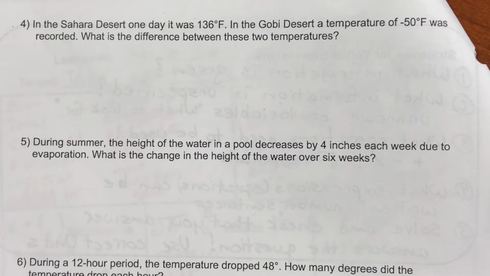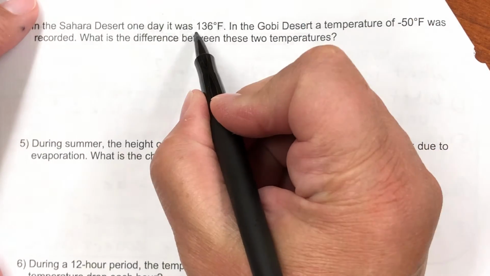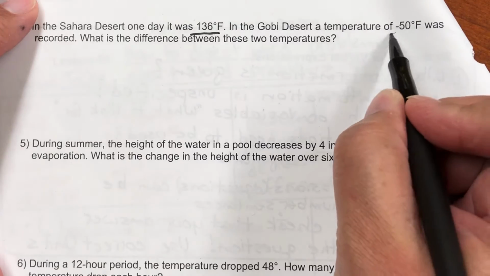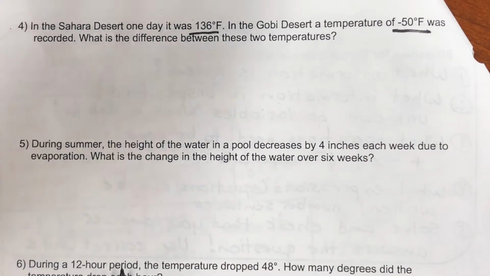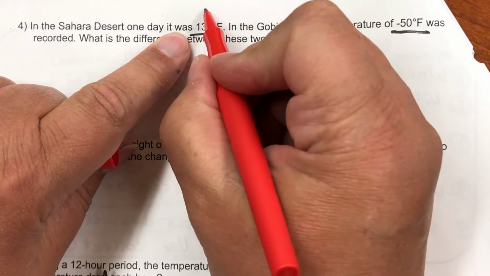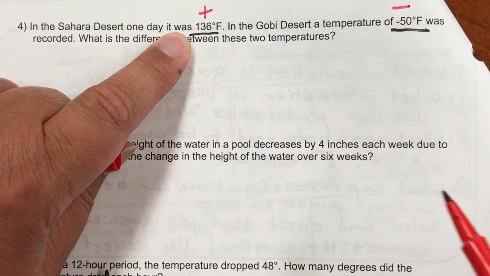And let's get started. In the Sahara Desert one day, it was 135 degrees Fahrenheit. In the Gobi Desert, a temperature of negative 50 degrees Fahrenheit was recorded. What's the difference between these two temperatures? All right, so I'm underlining the number 136 and the number negative 50. And I'm going to grab a red pen and go over this number because 136 is a positive number, but negative 50 is a negative number.